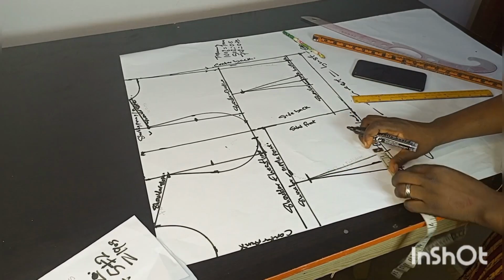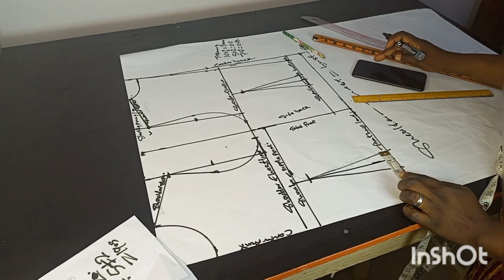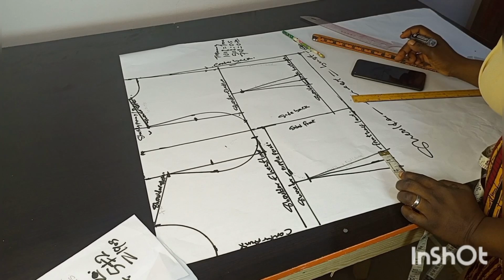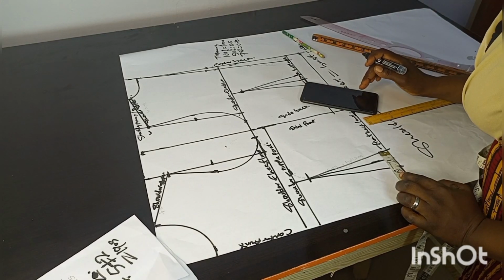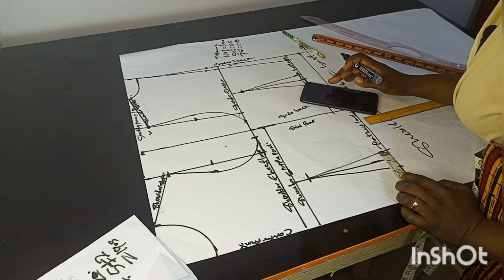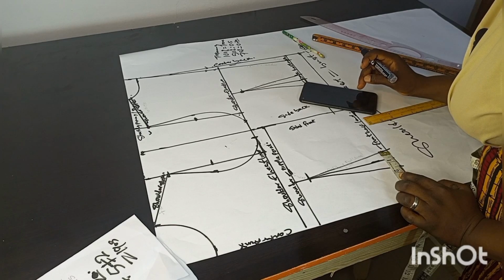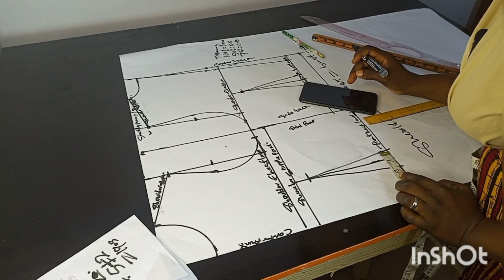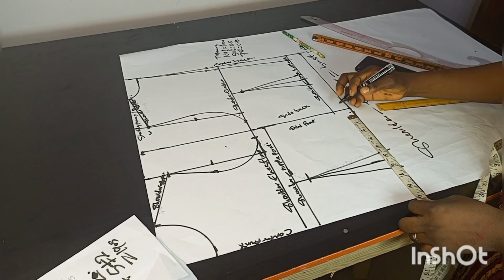So I will measure what I have as the total of my dots, which is 1.5 inches, and add it to the 7.25 measurement. Now 7.25 plus 1.5 is 8.75. So I'll go ahead and measure 8.75.